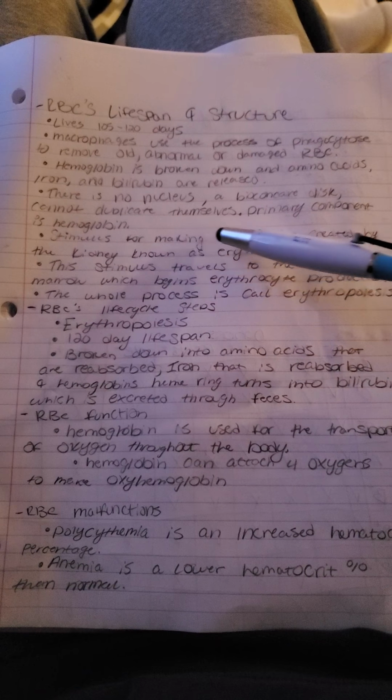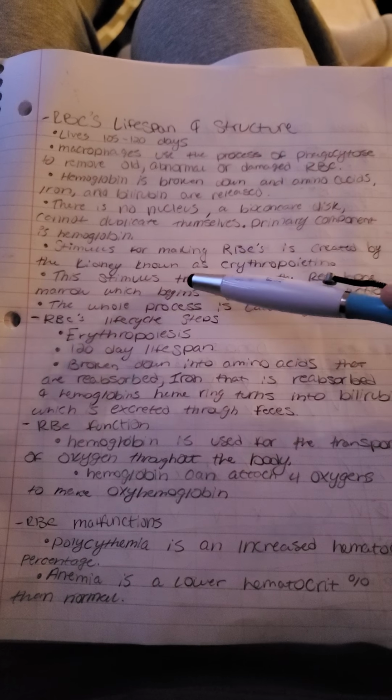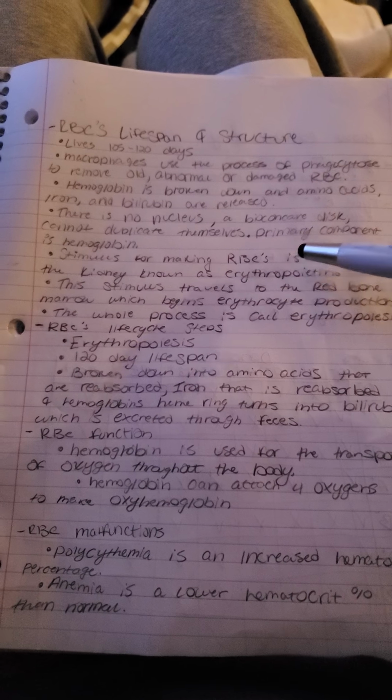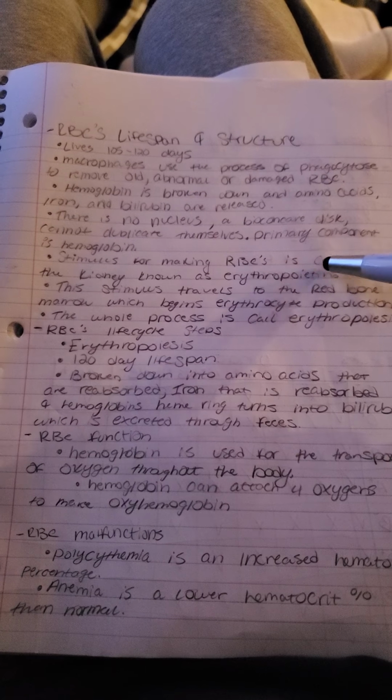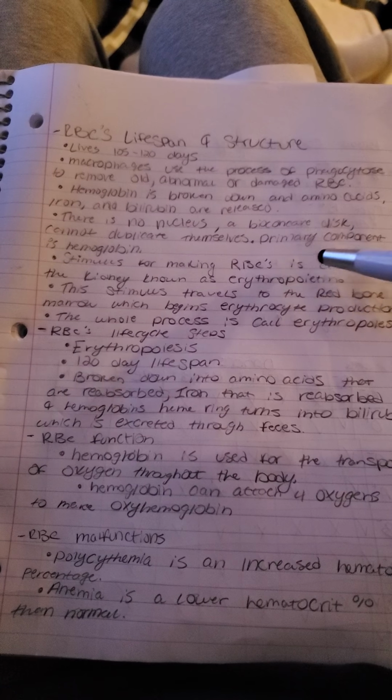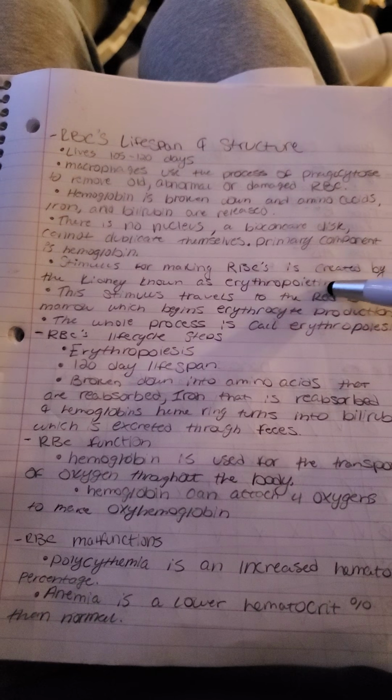The stimulus for making red blood cells is created by the kidney, known as, and here's that word again, poietin. And so remember, this is the giving of life, right?